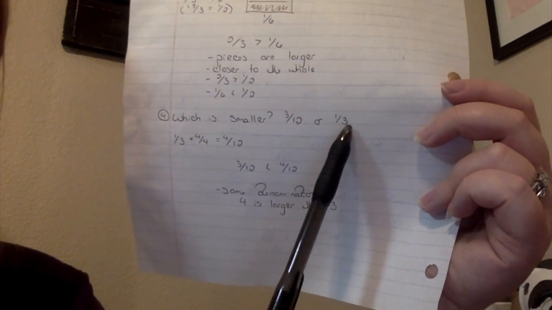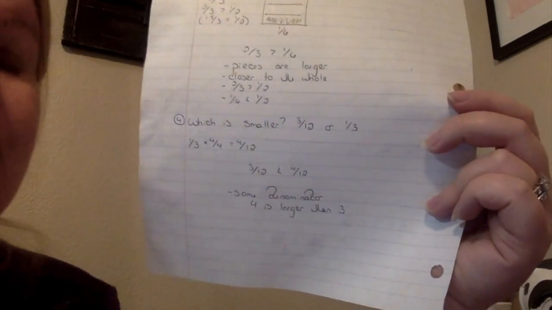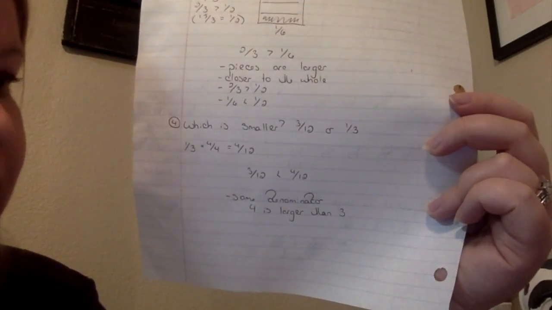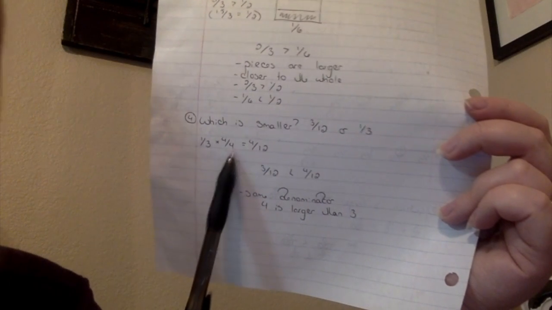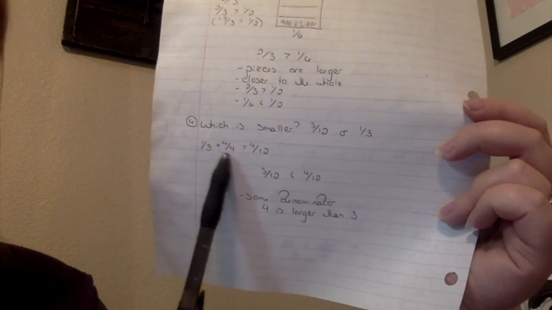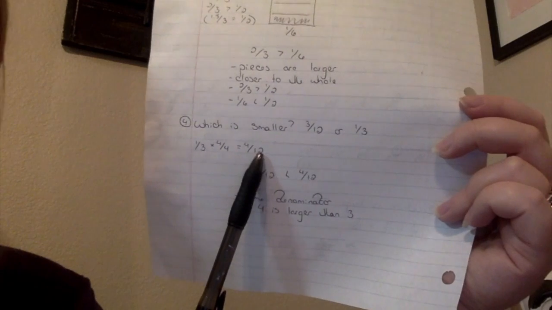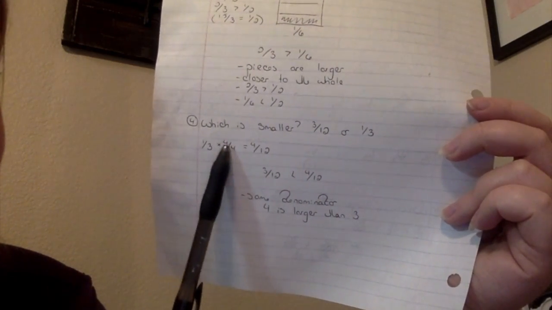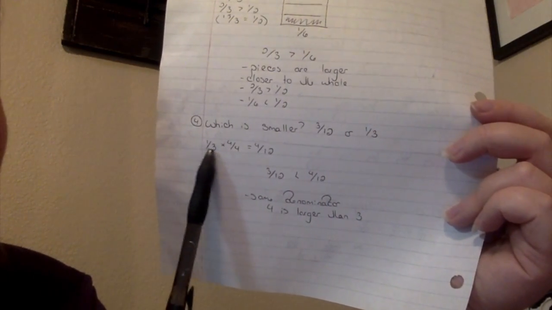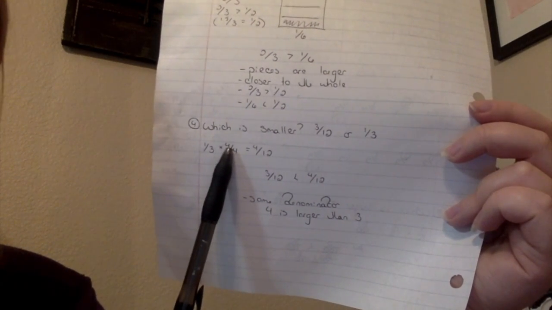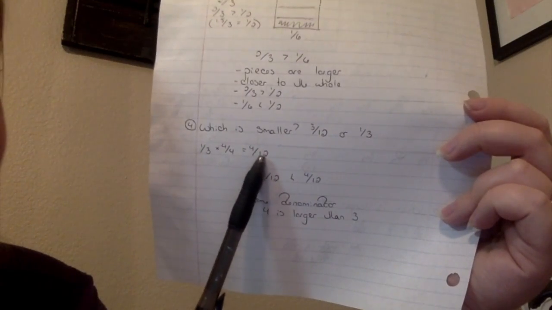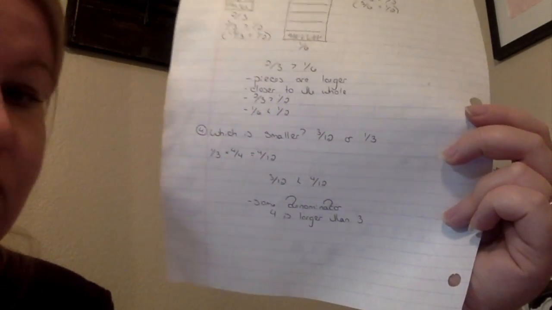I know that 3 times 4 is 12, but what I do to the bottom, I must do to the top. So I say 1/3 times 4/4. Because I multiplied my denominator by 4, I must multiply my numerator by 4. So now 1/3 becomes 4/12.